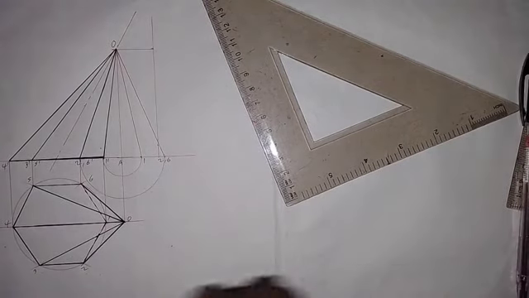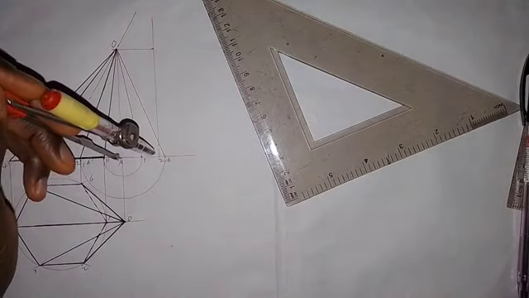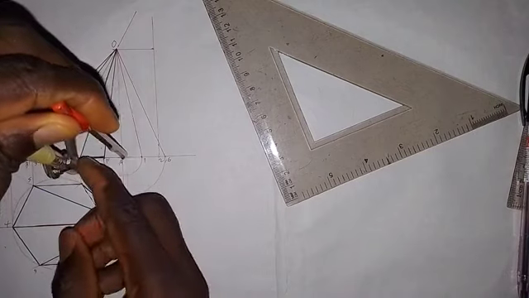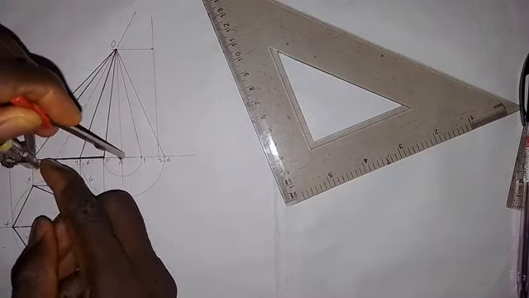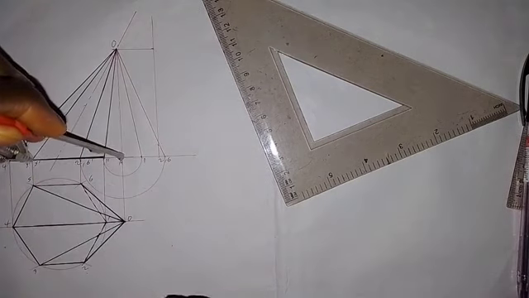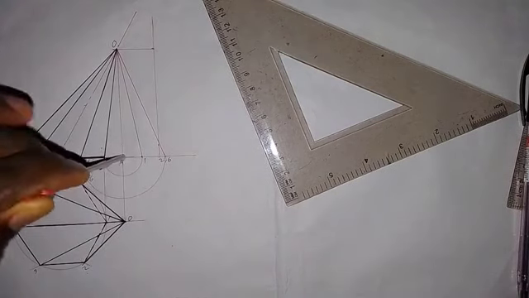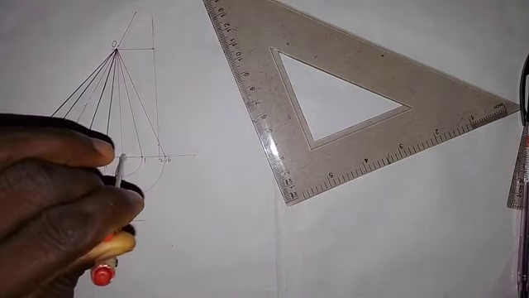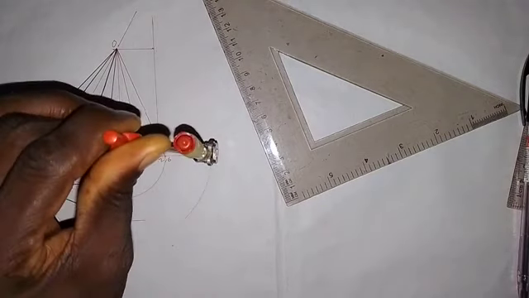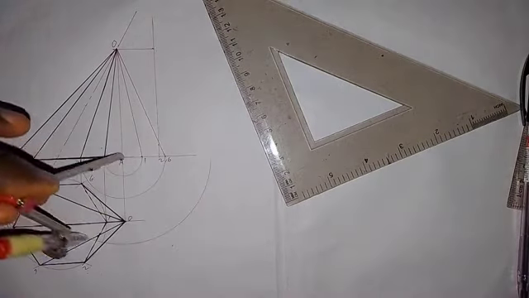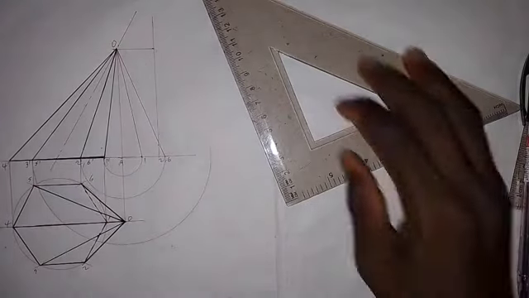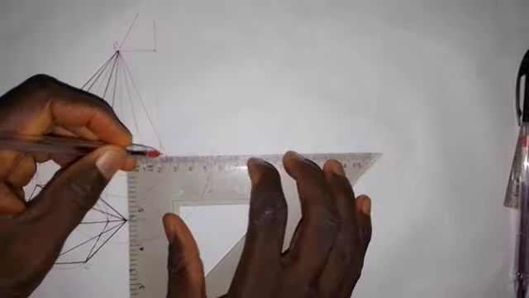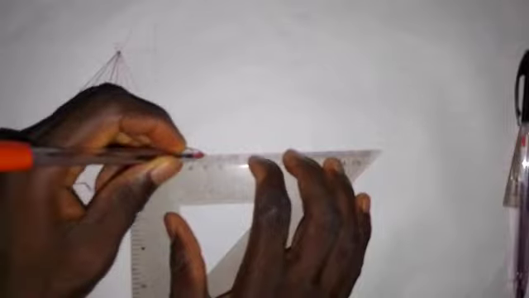So the next one that we are going to do is to put the compass point at point A here, and we extend to 35 here like this, and we draw an arc like this. Okay, so I need to extend the horizontal line. So I'm going to extend the horizontal line like this.